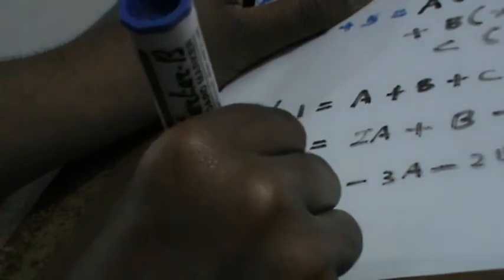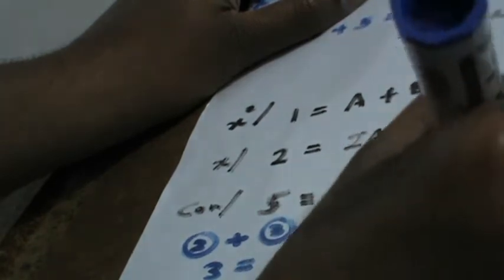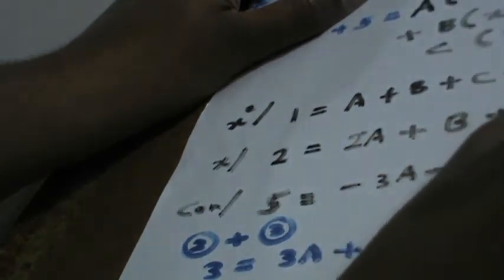2 and 3. When I add 2 and 3, I have 1 plus 2, which is 3 on the left side, and a plus 2a is 3a, b plus b is 2b, and c plus 5c is 6c. So that I will take as equation number 5, right? Equation number 5.